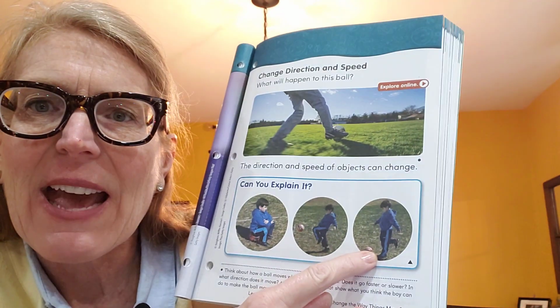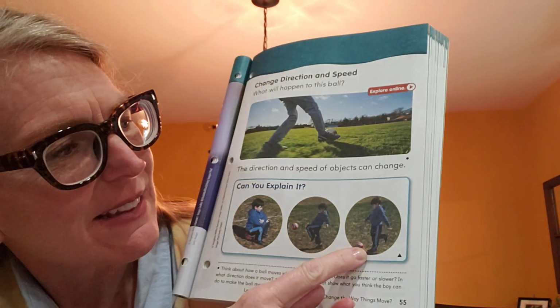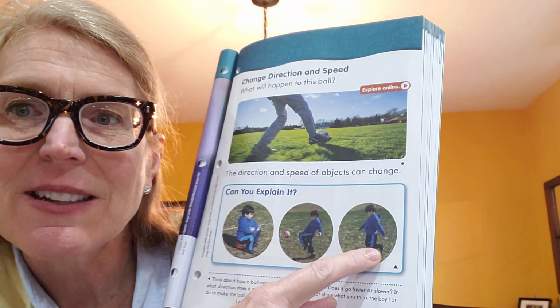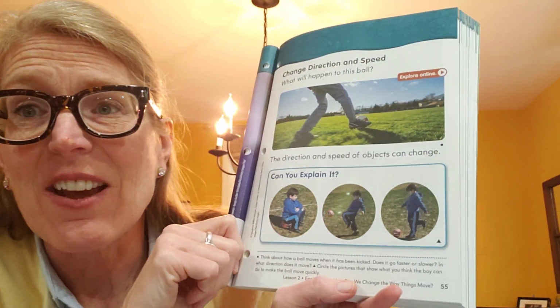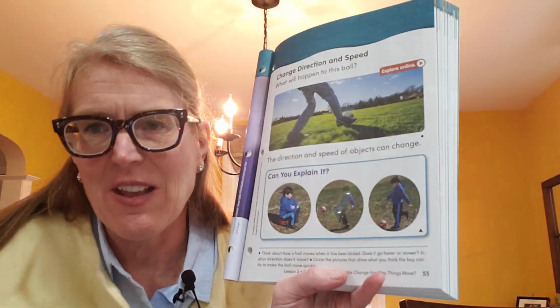What's he doing in the last picture? What's it look like he's getting ready to do? Look at his foot right there. Very good. He's getting ready to kick that soccer ball, right? He's getting ready to kick the soccer ball.